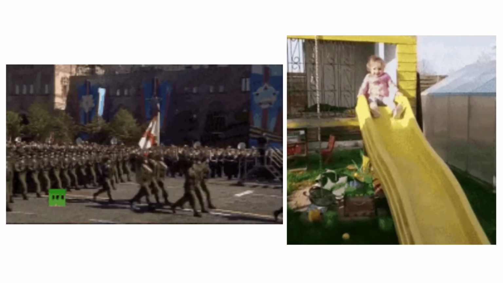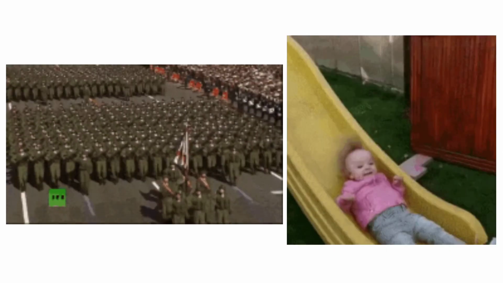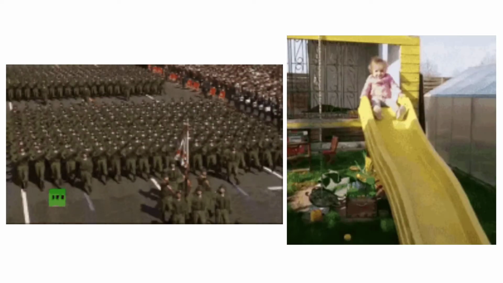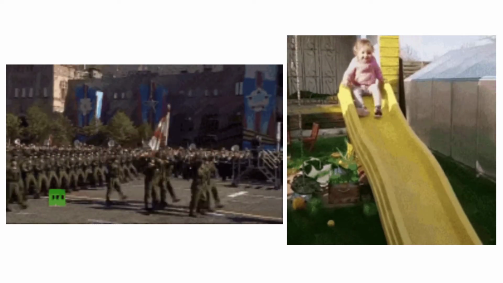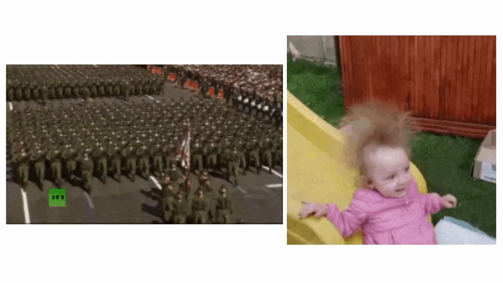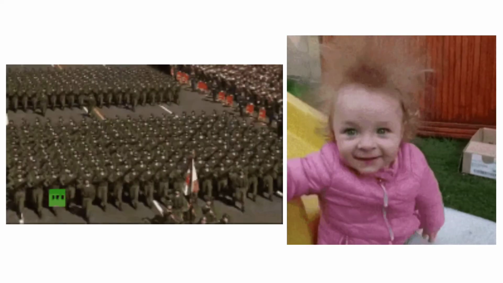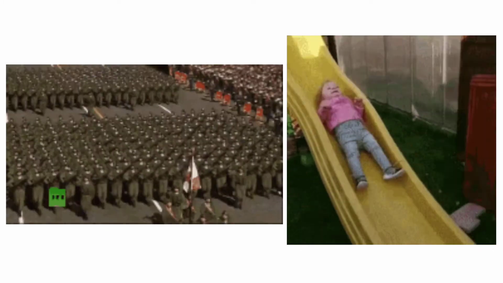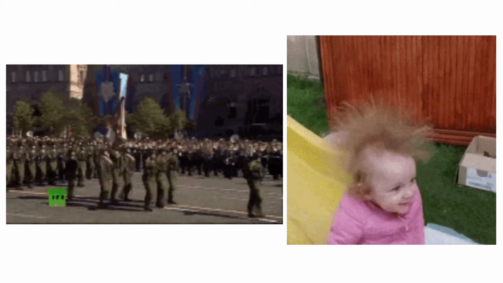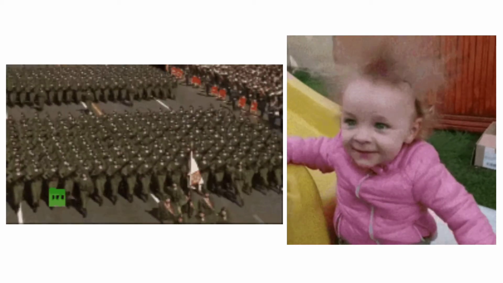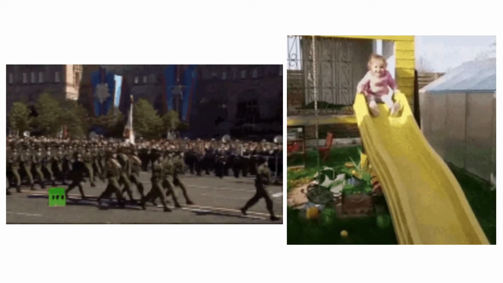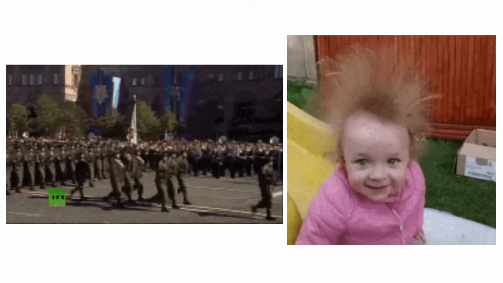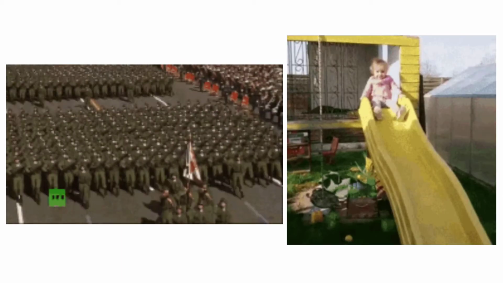Students, see the soldiers marching in a straight line and the boy coming down the slide in a straight line. Even though both are moving in a straight line, still there is a difference. What is the difference? The speed of soldiers in a parade is the same, but the boy is coming down faster and faster. His speed is increasing continuously.